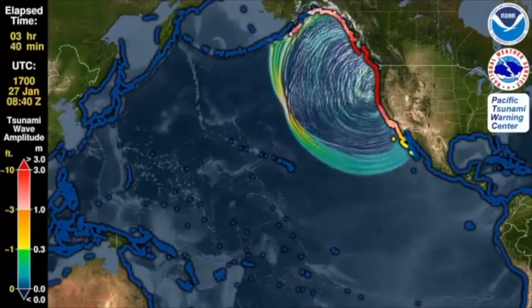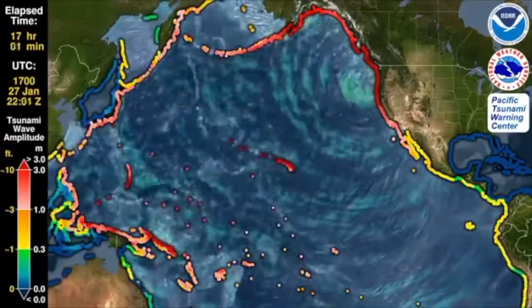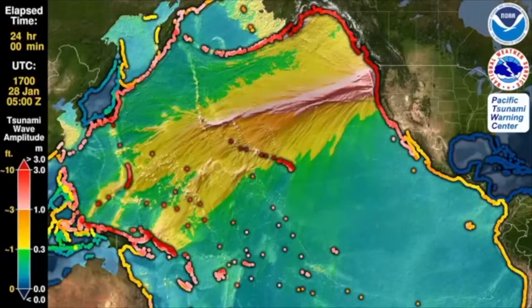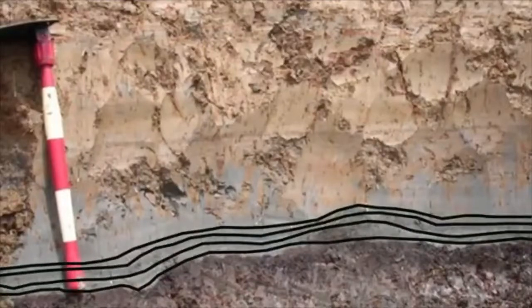These types of tsunamis have even occurred in recent history, such as the tsunami caused by slipping ocean plates that hit the coast of Washington in 1700 and left behind multiple layers representing each wave of the tsunami.